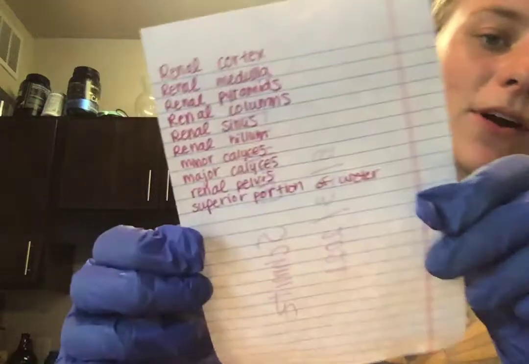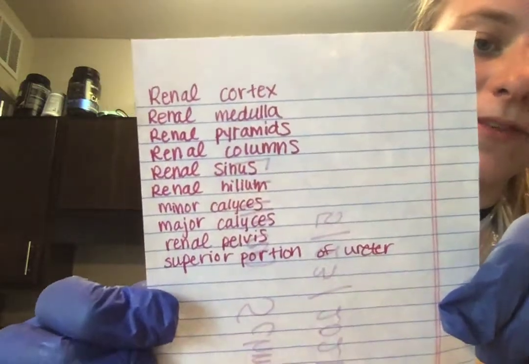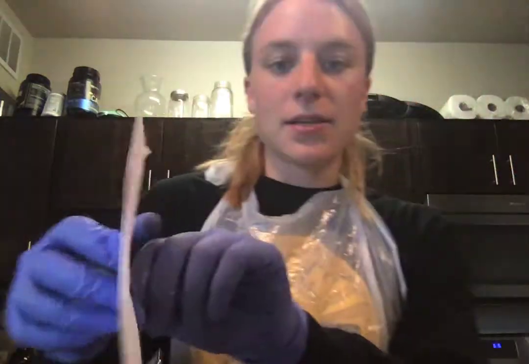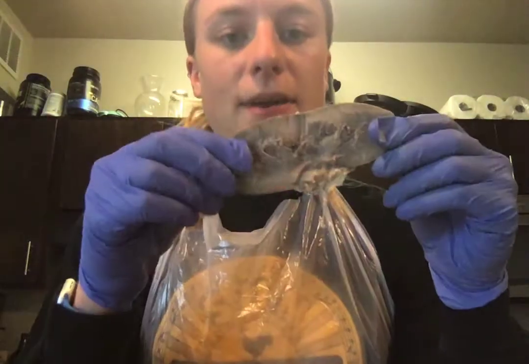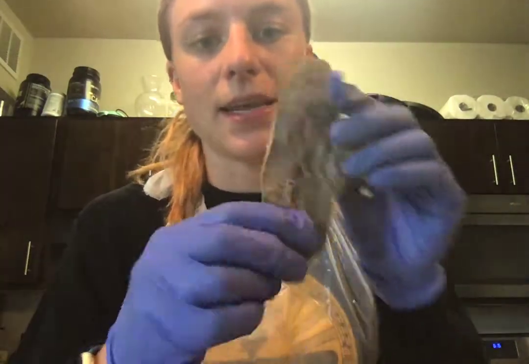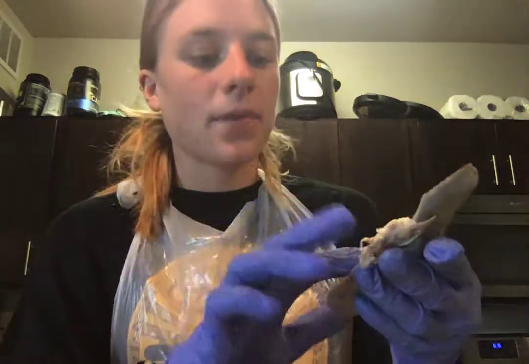On the back of my note card here, I just have my terms to follow along with for this presentation. So today I dissected a pig kidney. So we've got our kidney right here. It's cut in half so we can see the inside of it. I'm going to be going over the parts of the kidney.